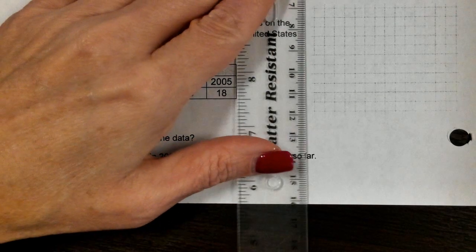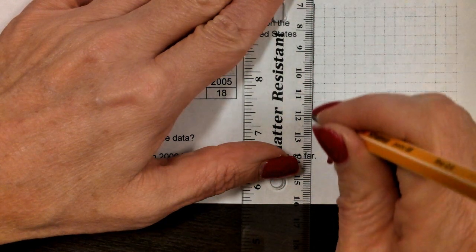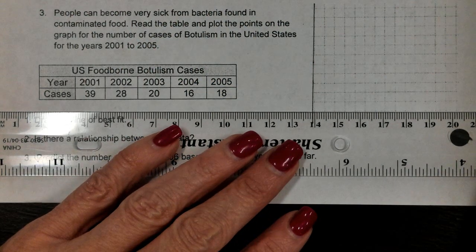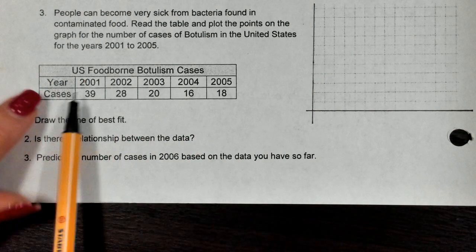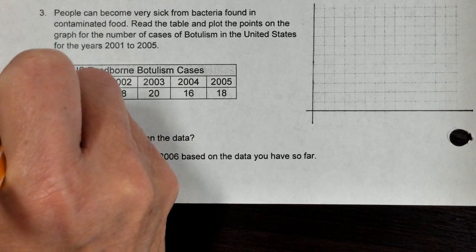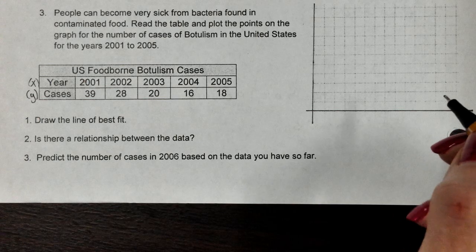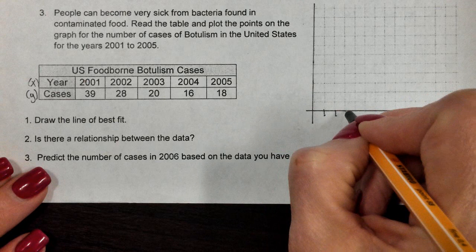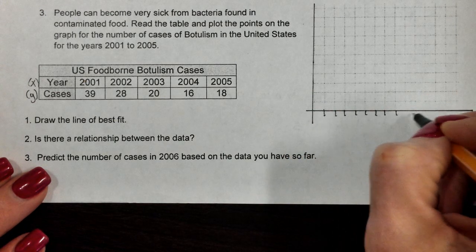So I'm going to make my Y axis here, and I'm going to make my X axis here. Okay, and then the year, this would be our X, this would be our Y. So our X is going to go along the bottom. That's the years. And I'm just going to do the last two numbers for the year. So we have the years here. Okay, I'm going to draw these little lines. And I know they kind of copied light. Sorry about that.